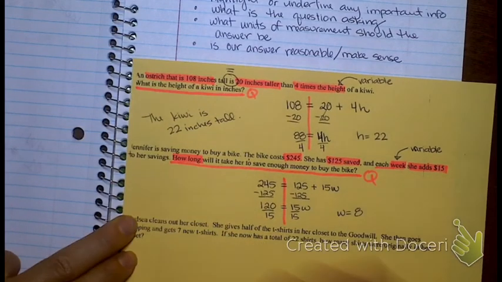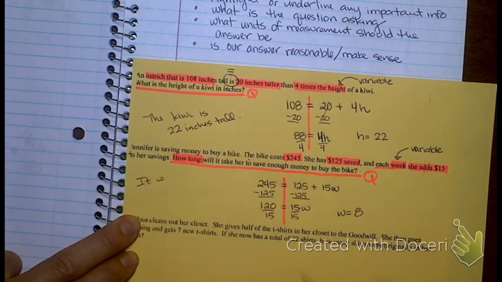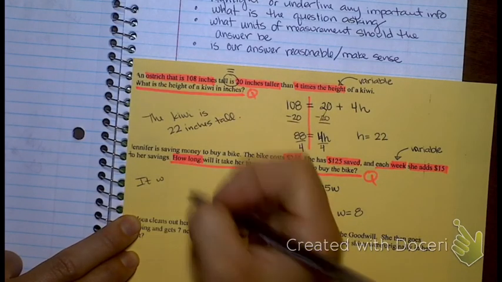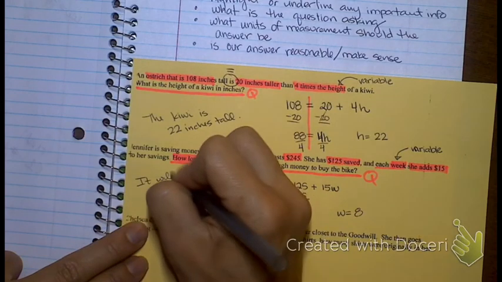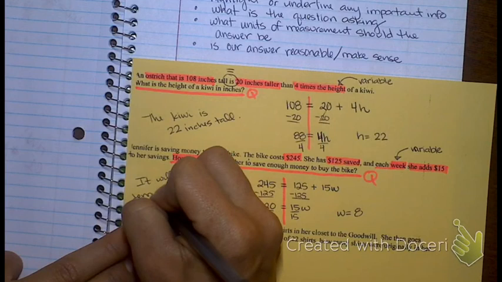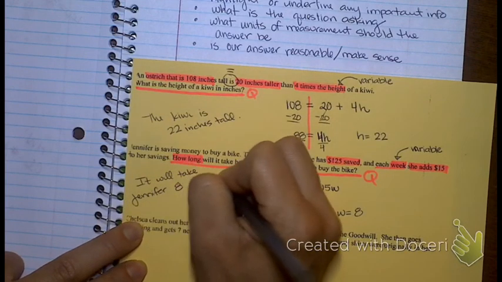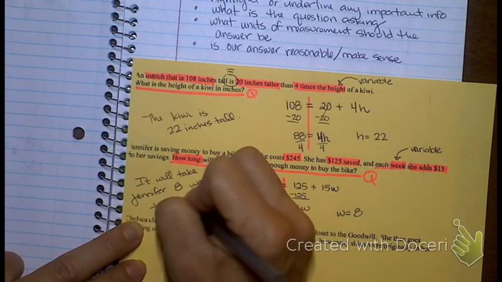So let's go ahead and answer the question. They want to know how long is it going to take her to save enough money. It will take Jennifer 8 weeks to save enough money.